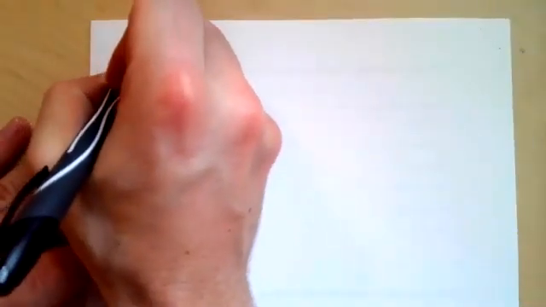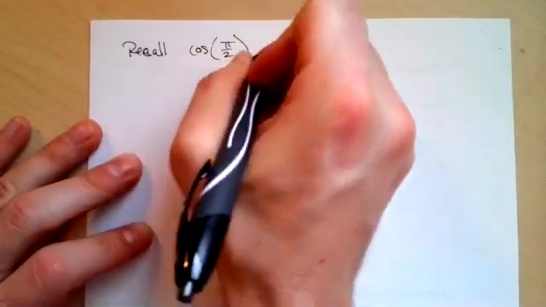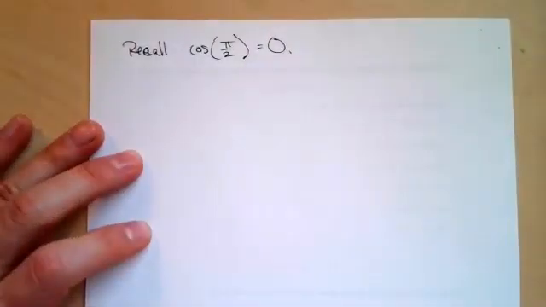Moreover, the other thing that the dot product can tell us is the notion of orthogonality and perpendicularity. So recall that cosine of pi over 2 is 0.